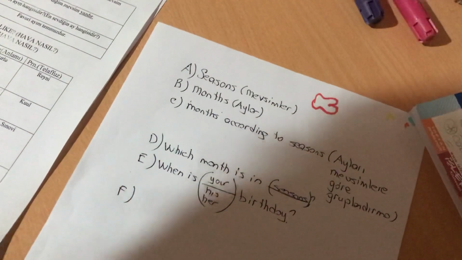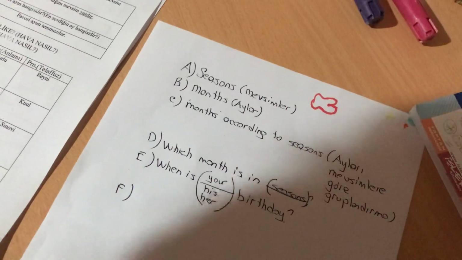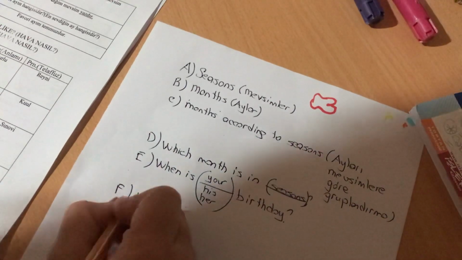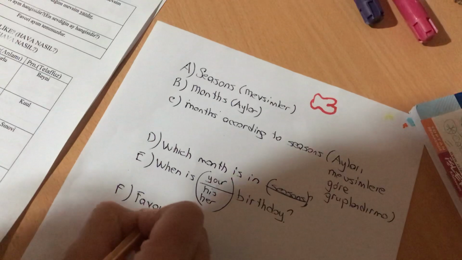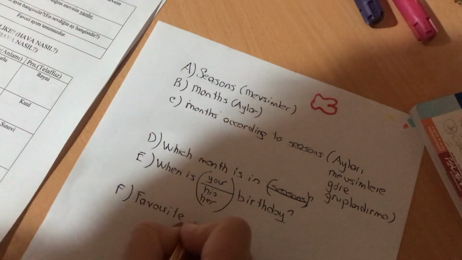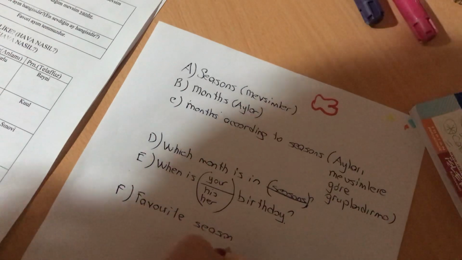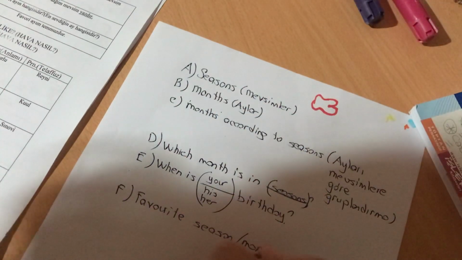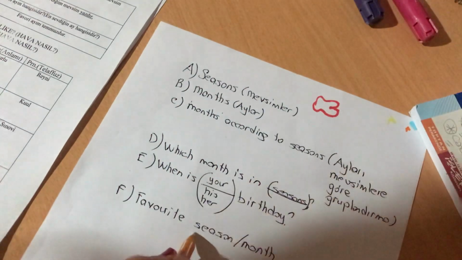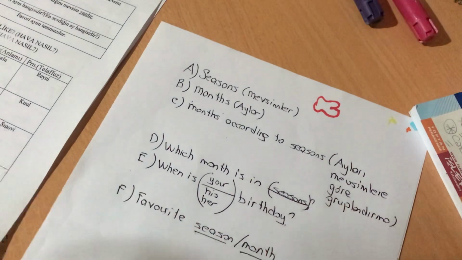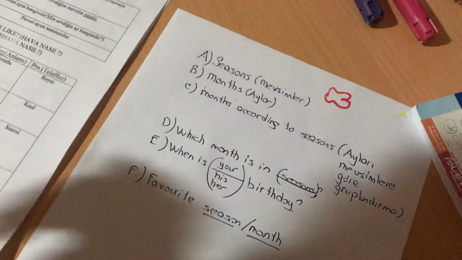And in part F, we will talk about favorite season or favorite month. Yani en favori mevsimimiz ya da en favori ayımızın ne olduğundan bahsediyoruz.